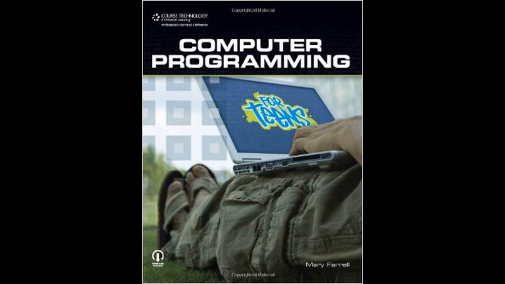Y equals 1. 1 is less than 5, which is true, print message. Y goes to 2. 2 is less than 5, true, so print message. 3 is less than 5, true, print message, goes to 4. 4 is less than 5, true, print message, goes to 5. 5 is not less than 5, so that's false, and exit the loop.